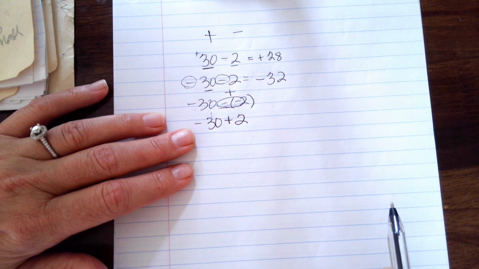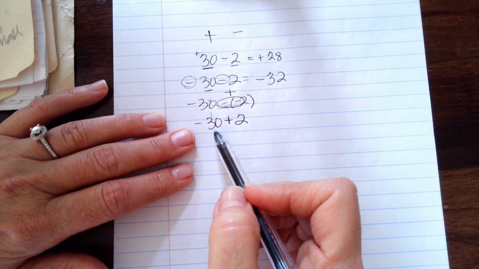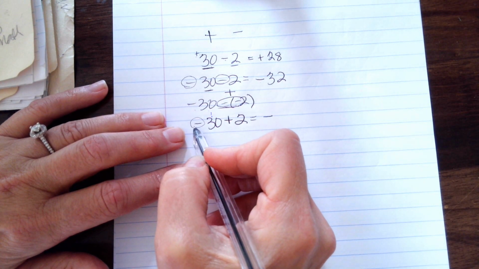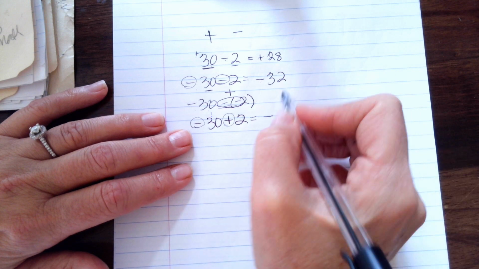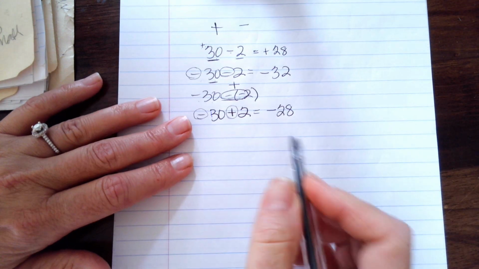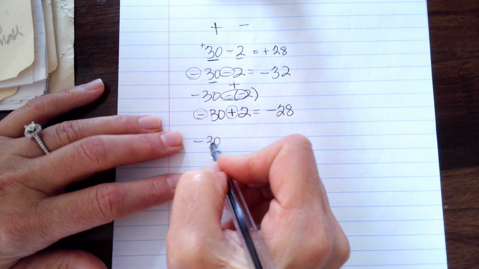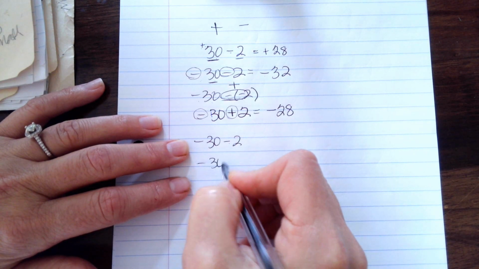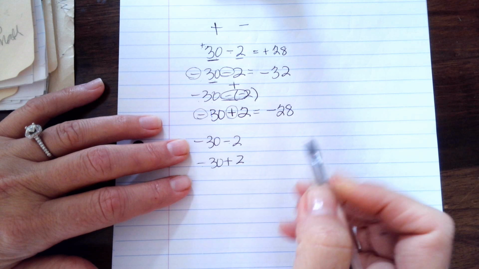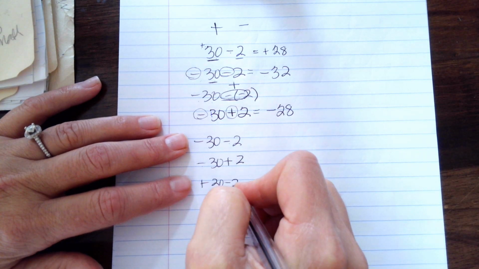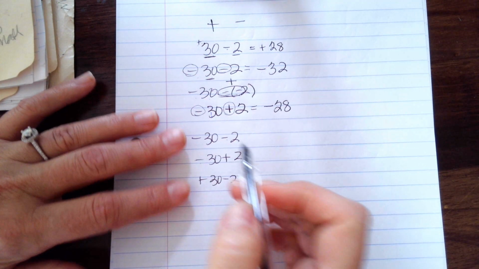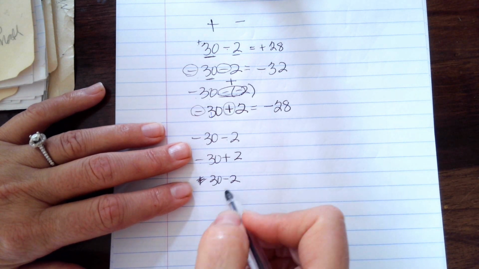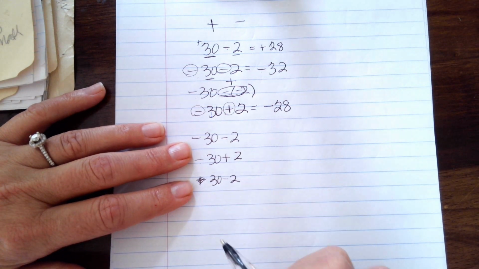Biggest integer wins the sign. My biggest integer is 30, so my answer is going to be negative. I have a negative and a positive, so I subtract. If these are the same, we add. If they're different, here's a negative and a positive, or this one would be a negative and a positive. Or if there was nothing in front, but we know that means positive, then we would subtract the integers.